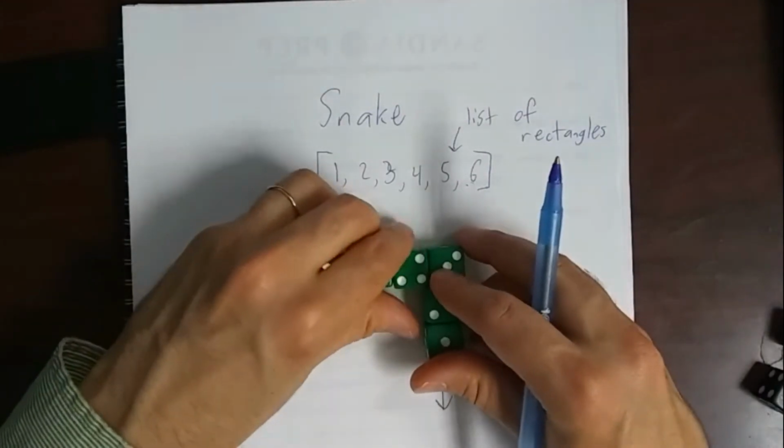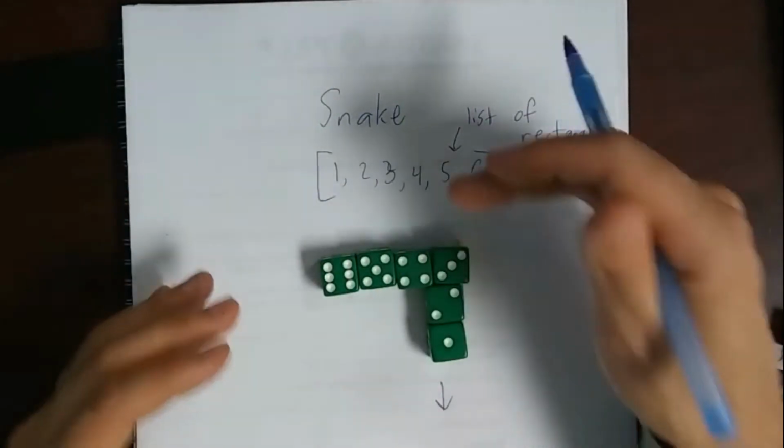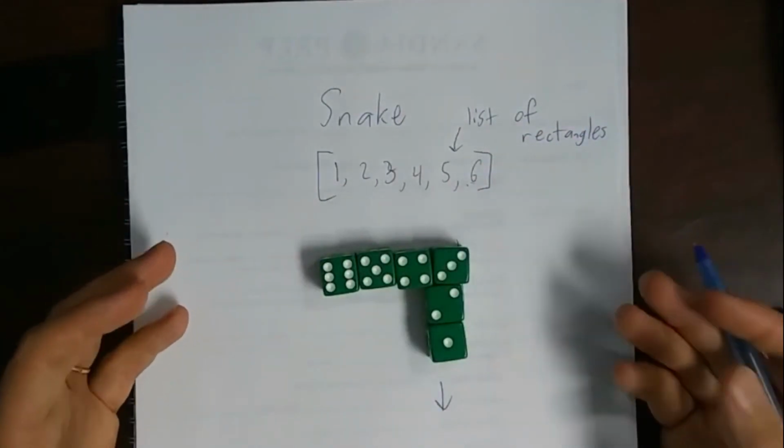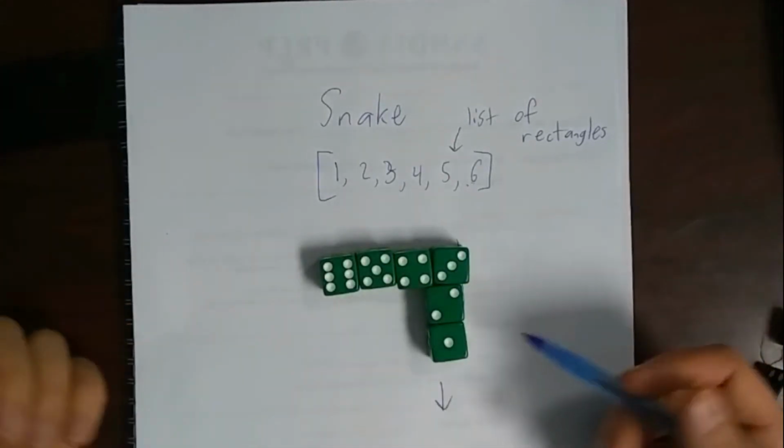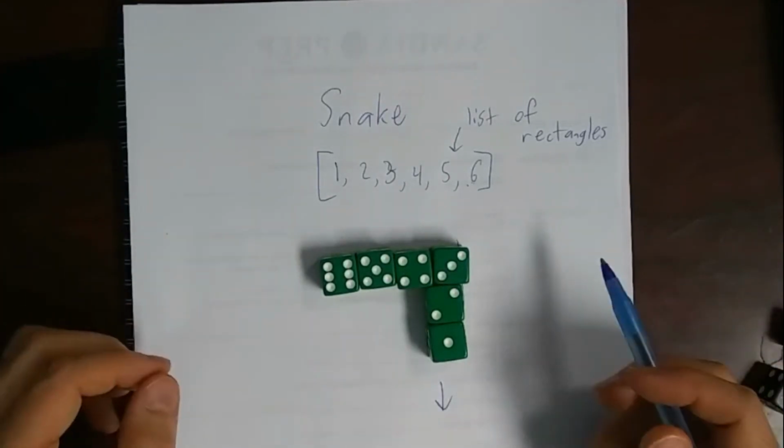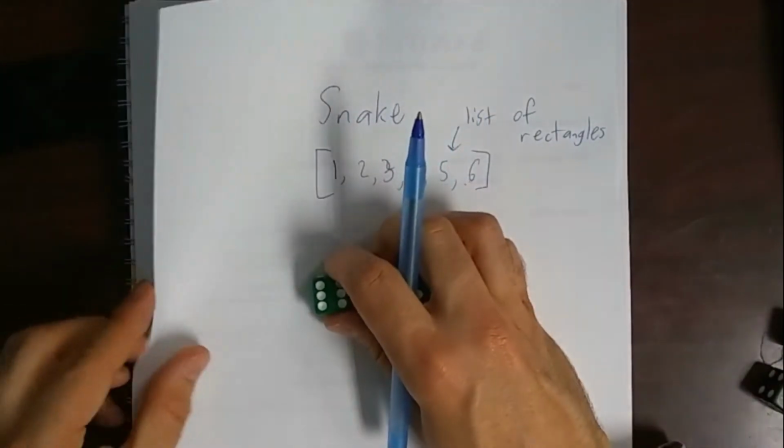All right, but that actually involves a whole bunch of variables, keeping track of where each piece of the snake used to be. You have to loop through your entire snake every single time. That's actually quite difficult. So I'm going to show you an easier way to do this.